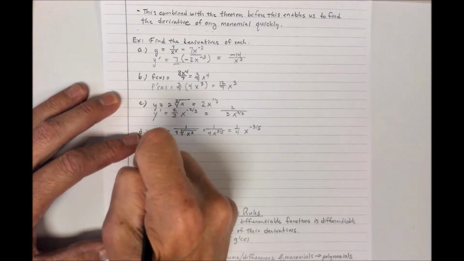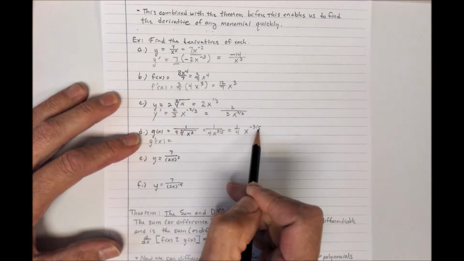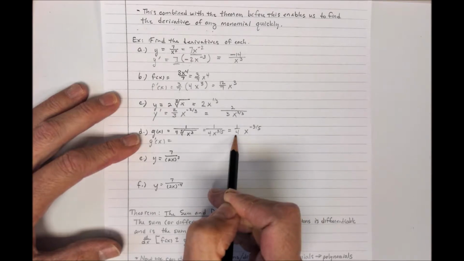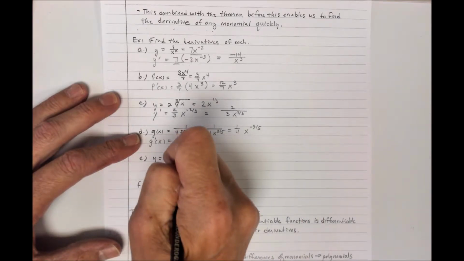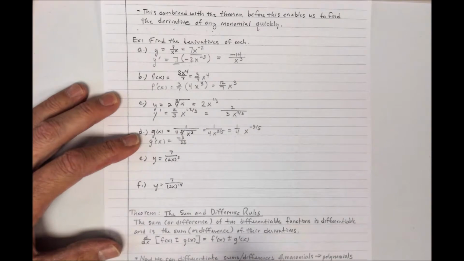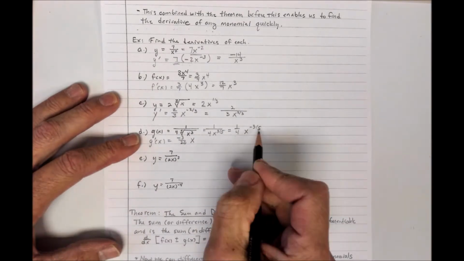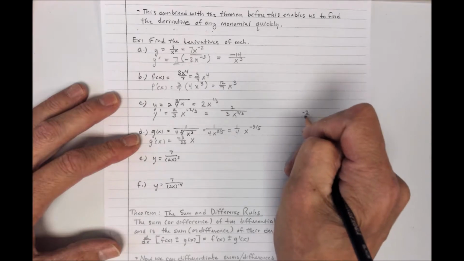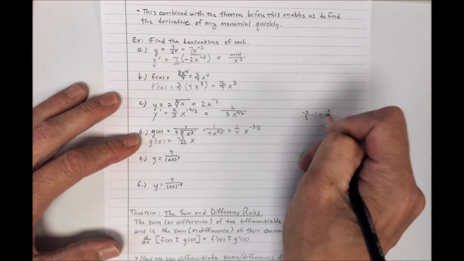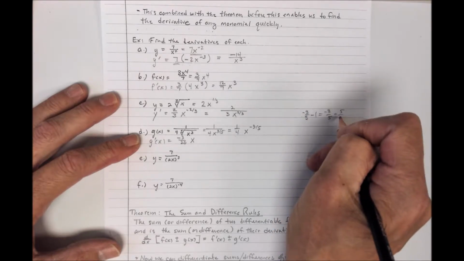In this case, g prime of x, I bring the negative 3/5 times the 1/4, that would be negative 3/20, and then I subtract 1 from negative 3/5. Negative 3/5 minus 1 is like negative 3/5 minus 5/5, or negative 8/5.